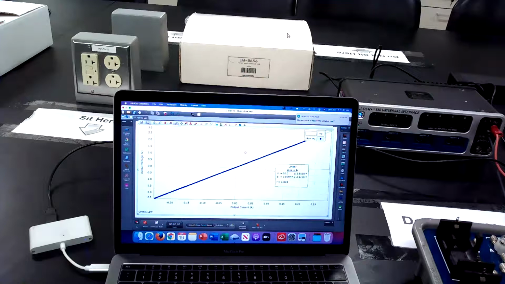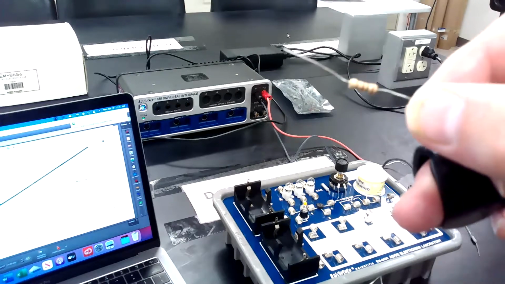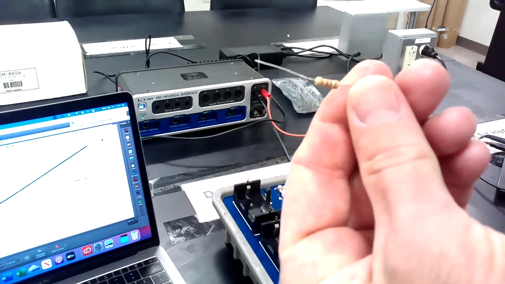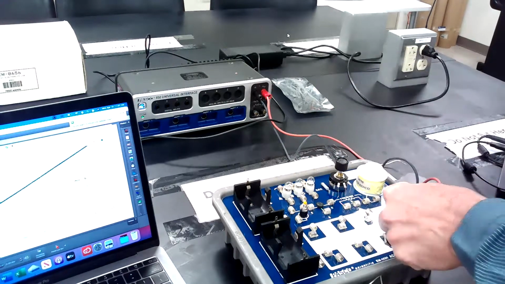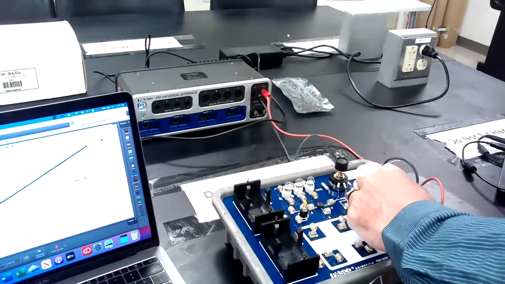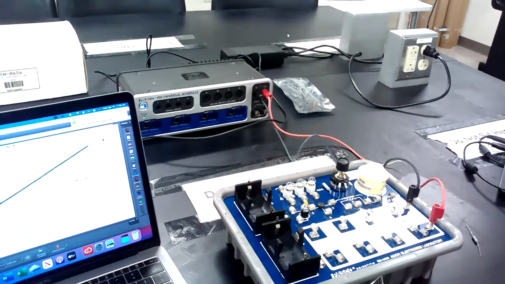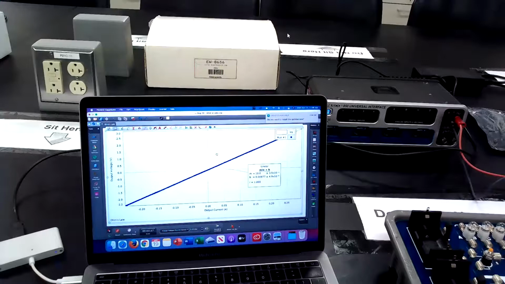All right, so we did the 10 ohm one. Now I am going to put in our 100 ohm one. Can't really see it. It's brown, black, brown. So 1, 0, 10 to the 1 with also a gold last color stripe on it.